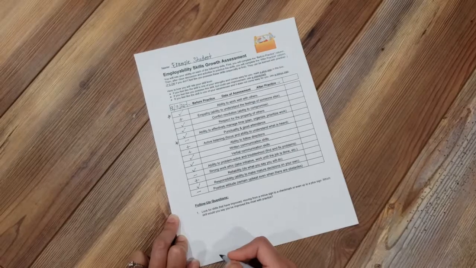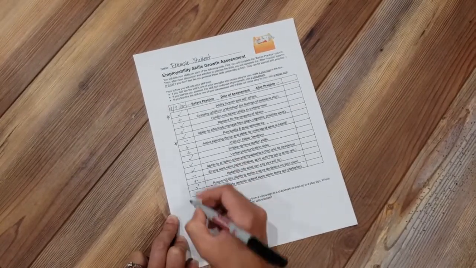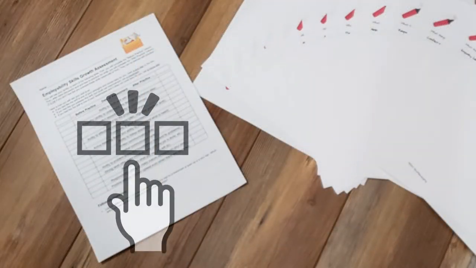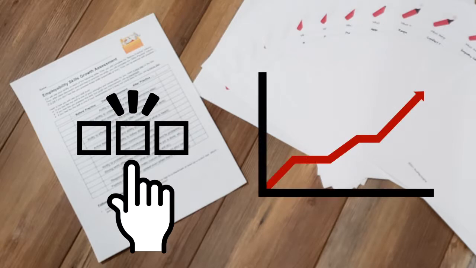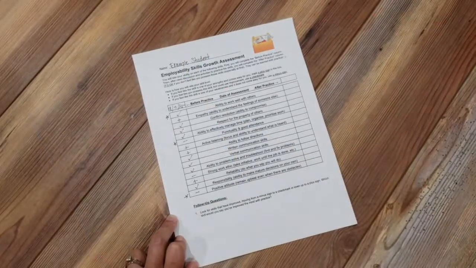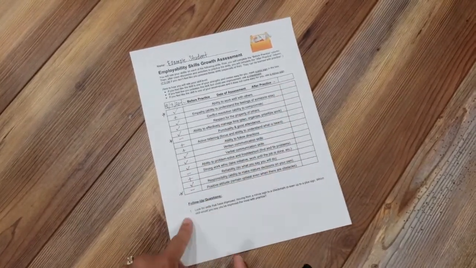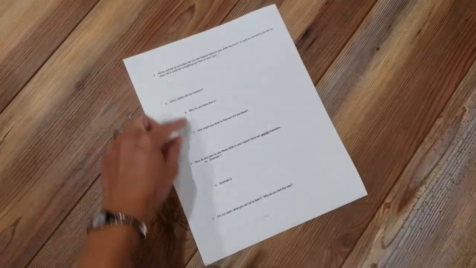Then I have students put a star next to a few skills on which they would like to focus. As a side note, I found that by giving students a choice of which skills to focus on, they are much more likely to make the effort and actually work toward improvement. Okay, that's all they do with this page for now. They will return to the after practice column and the follow-up questions at the end of the course or unit.